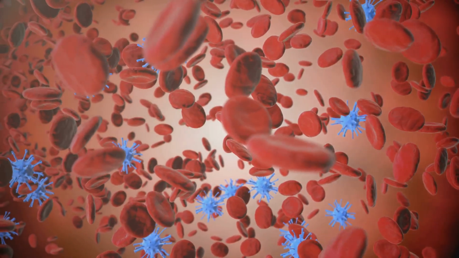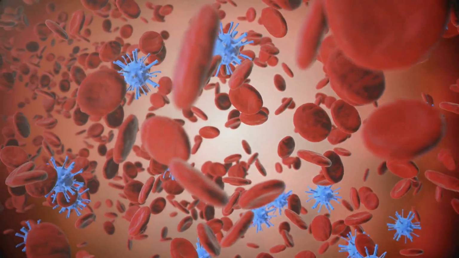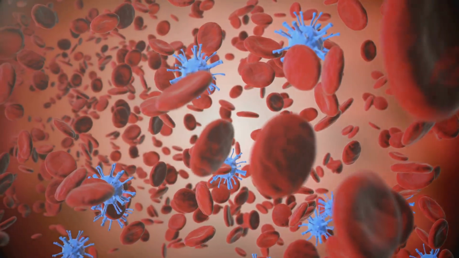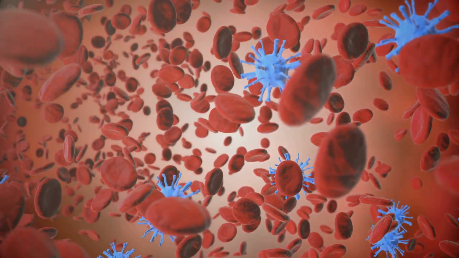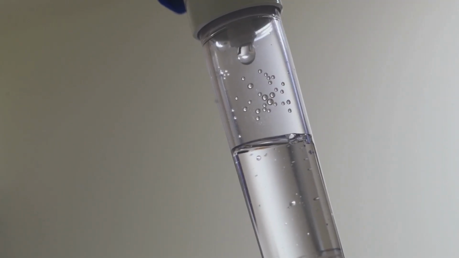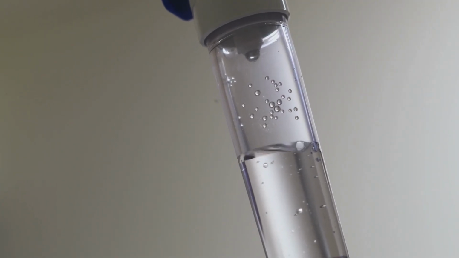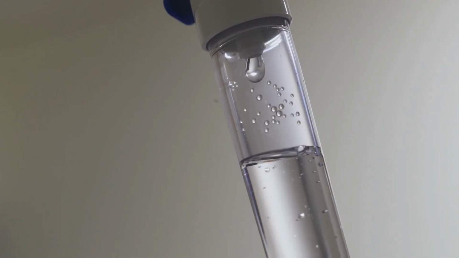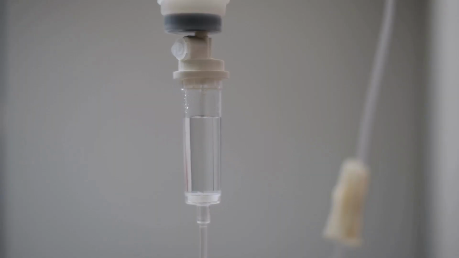As water leaves the cells and enters the bloodstream, it dilutes the sodium concentration in the blood, leading to a condition known as dilutional hyponatremia. This shift of water from cells to the bloodstream causes what's known as dilutional hyponatremia. Dilutional hyponatremia is a condition where the sodium levels in the blood appear lower than they actually are, due to the dilution effect of the excess water. This can lead to symptoms such as headache, nausea, confusion, and in severe cases, seizures or coma.